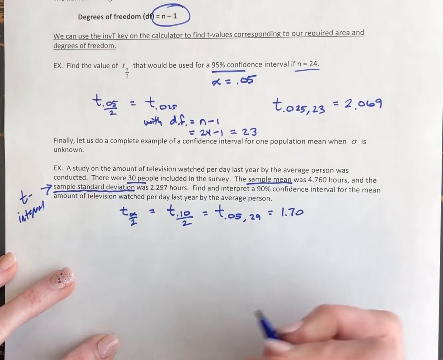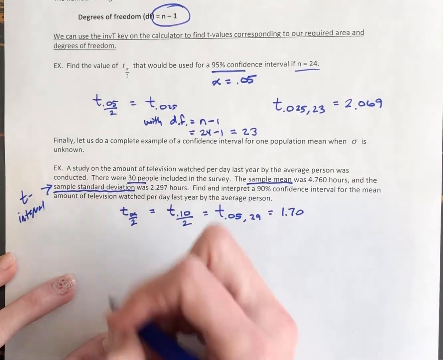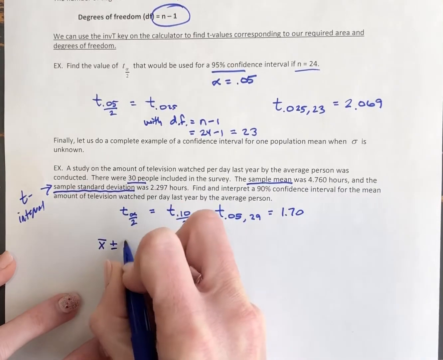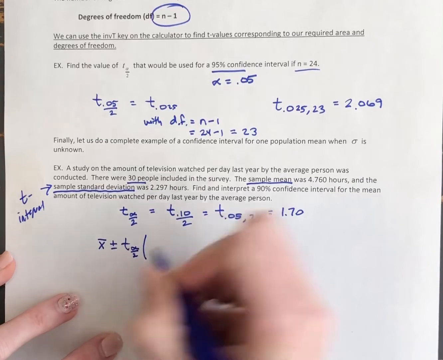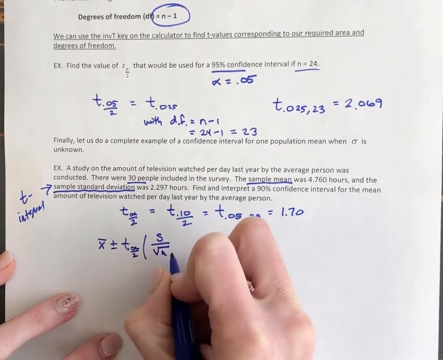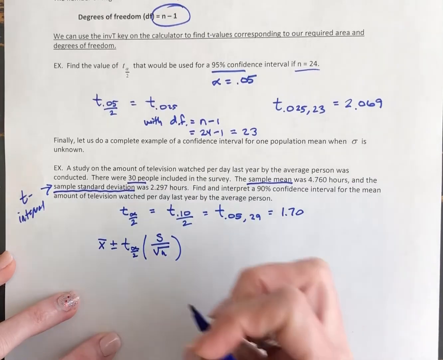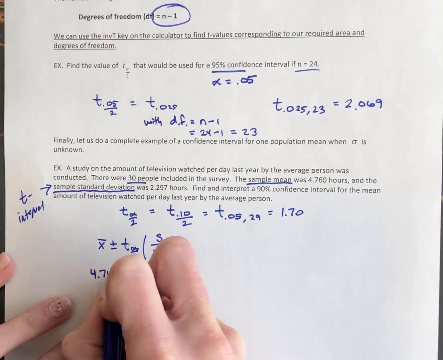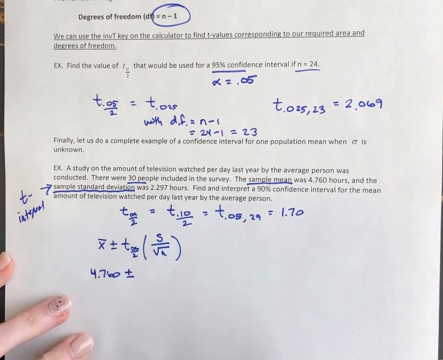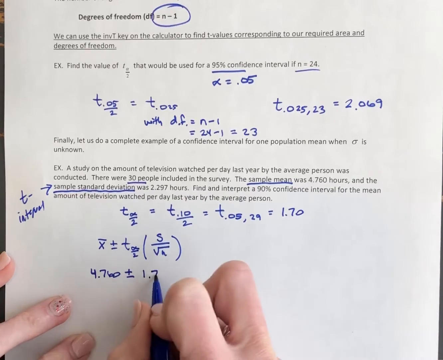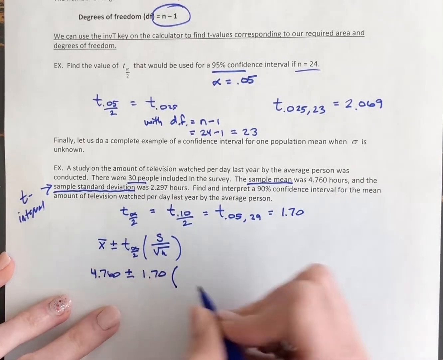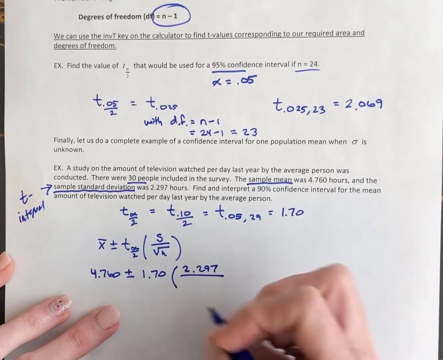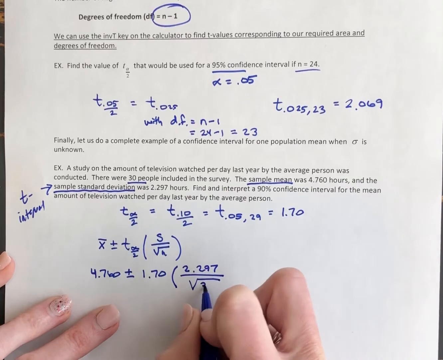And then we're going to go ahead and use the formula. This formula was on the front page of the handout, but it was X bar plus or minus our T sub alpha over 2 value times S over the square root of N. So X bar, our sample mean, was 4.760 hours. Our T sub alpha over 2 value we just found was 1.70. Our sample standard deviation was 2.297. And our sample size was 30.